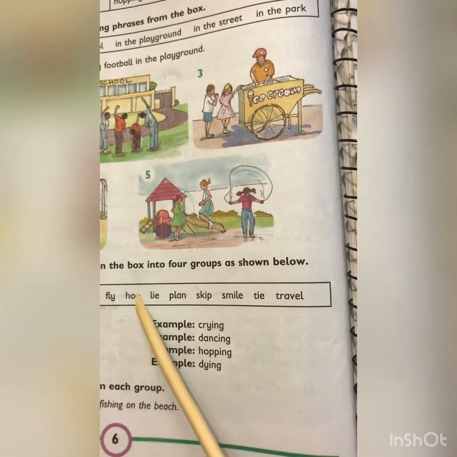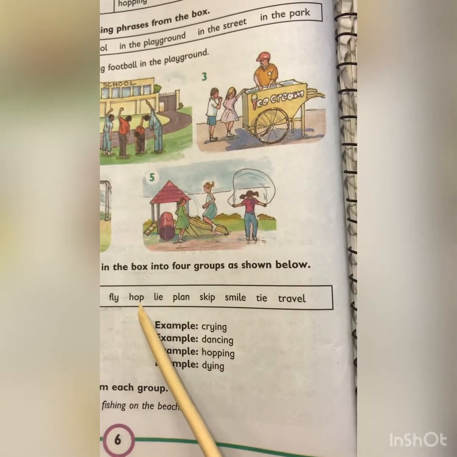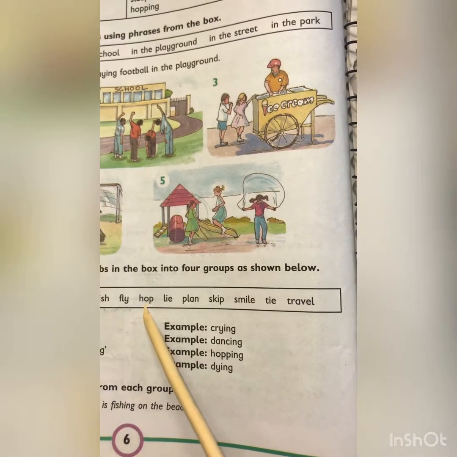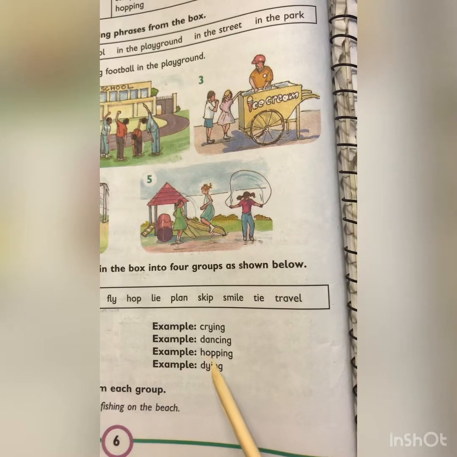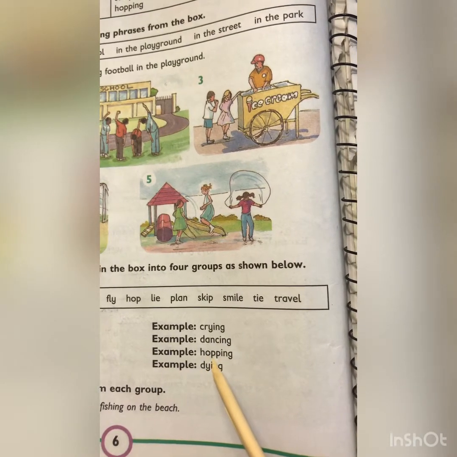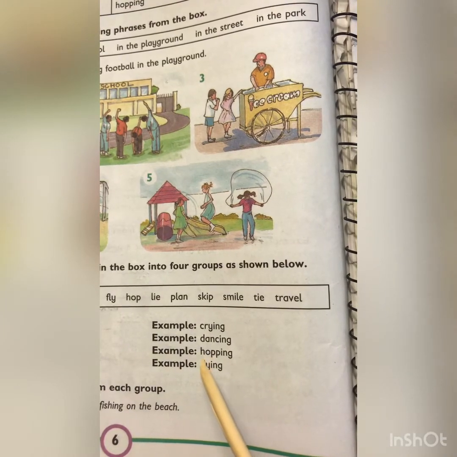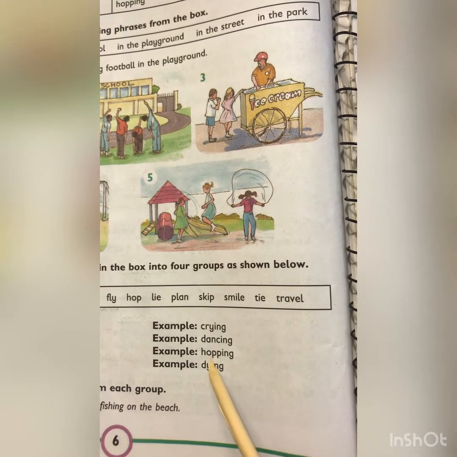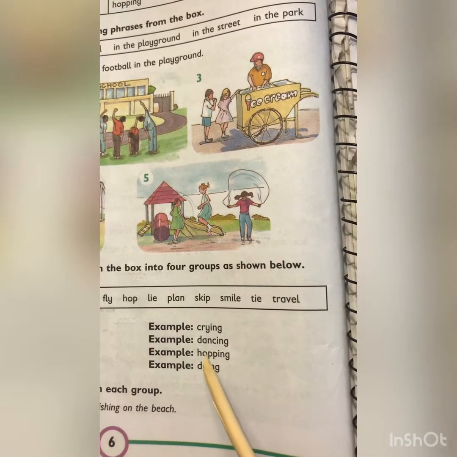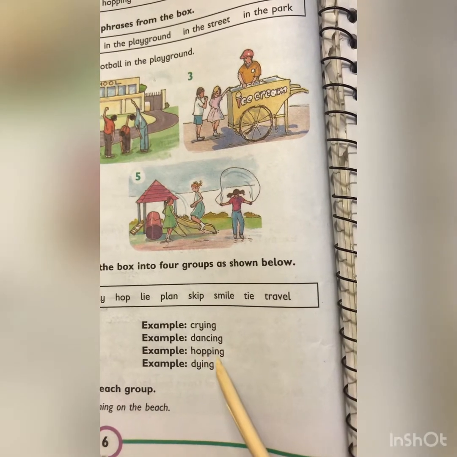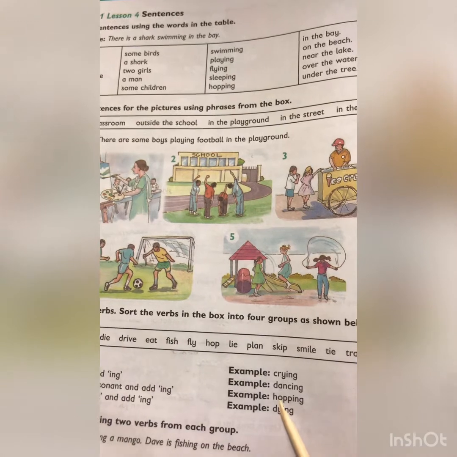Hop. Hop is a verb. Hop, hop, hop. Jump, jump, jump. Frogs, they hop. Here, what we have done, we have doubled the consonant. But children, have you noticed something? There is a vowel behind the consonant. O. O is a vowel. So that's why we have doubled the consonant and we have added ing, because O is a vowel.